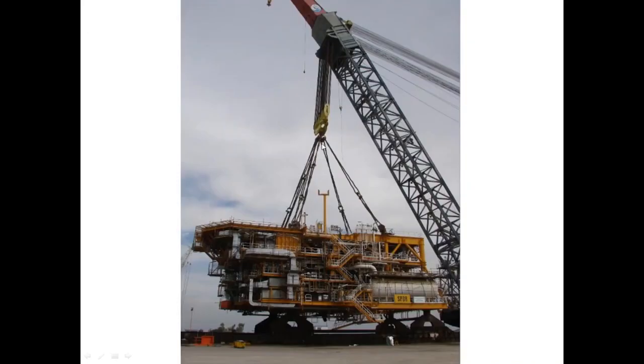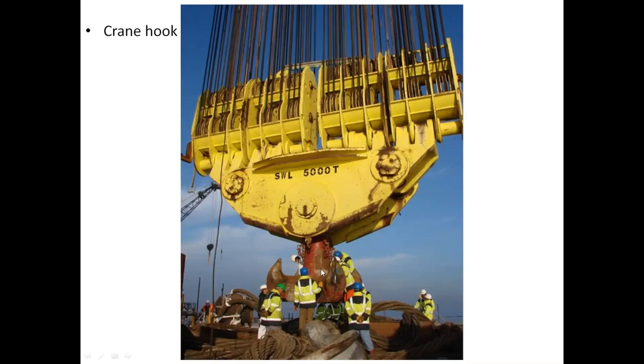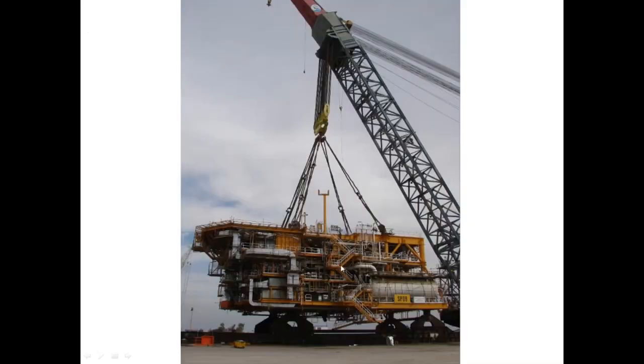This is the hook I showed you. The same hook is used to lift a topside. I'll come back to how this is sent into the ocean. I didn't tell you how it is installed; I just asked the audience to think about how the structure is placed inside the ocean. We usually lift with this hook and keep it inside the water. I will come to the sequence in the next slides.